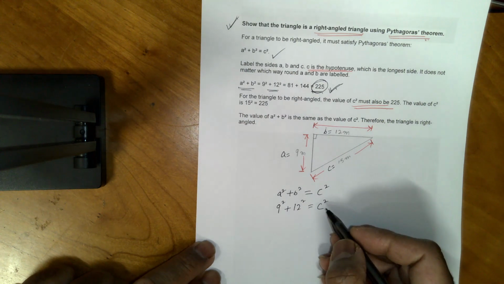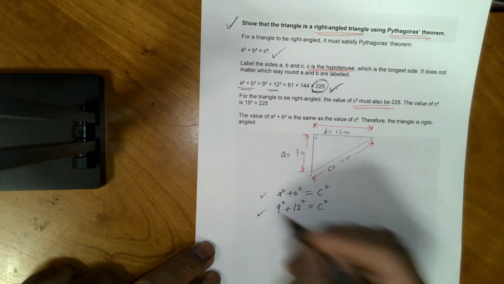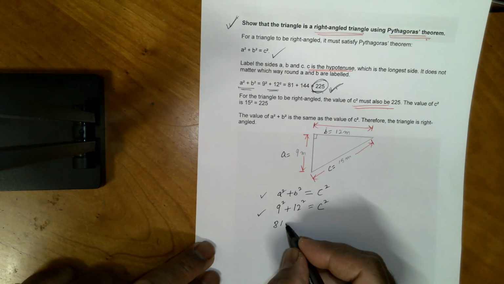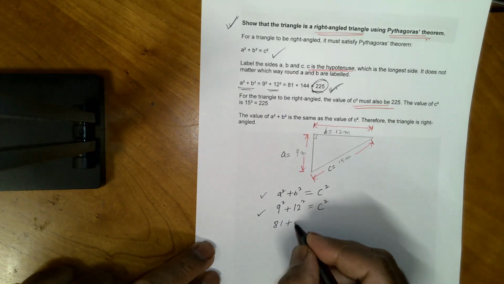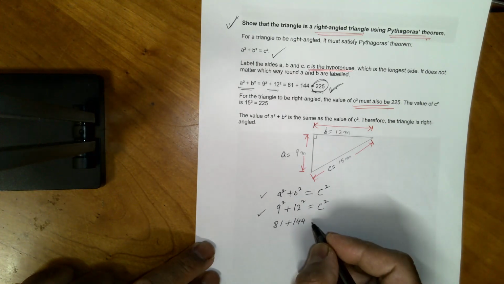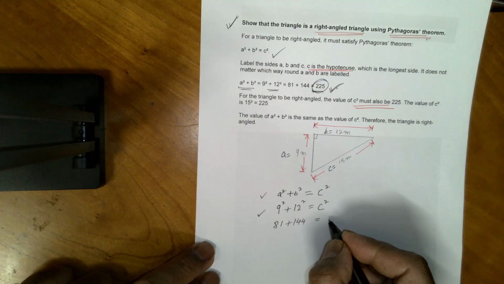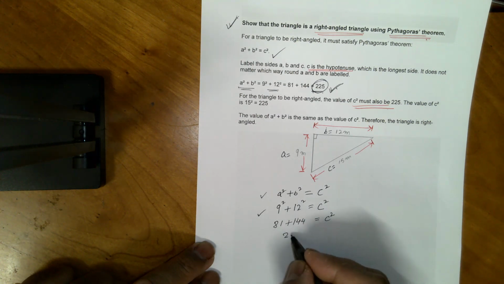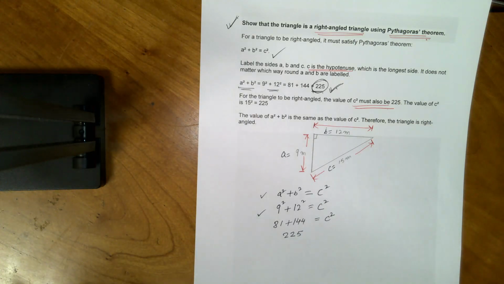I'll come to C later on. So let's simplify these two. 9 square is 81 and 12 square is 144, and that is equal to C square. And when these are added together, it gives you 225.